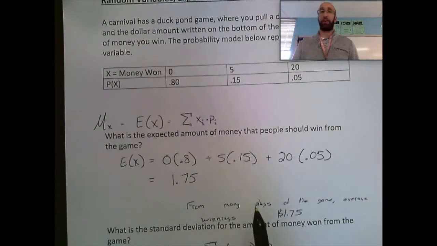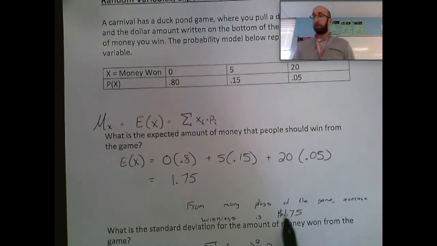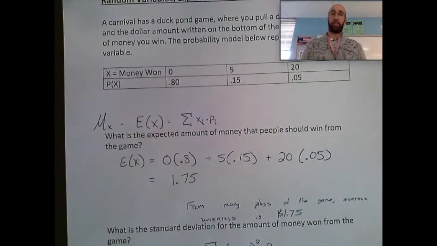Instead, what this means is, let's say we played this game over and over and over again. I went and played, I won some money. Reset the game. Went and played, didn't win some money. Reset the game. And I just play this game over and over and over again. So from many plays of the game, the average winnings is $1.75. So if me and an infinite amount of my friends all went to play this carnival game, and then I found the average of all of our winnings, well, on average, we're going to win $1.75. That's kind of what that means there.